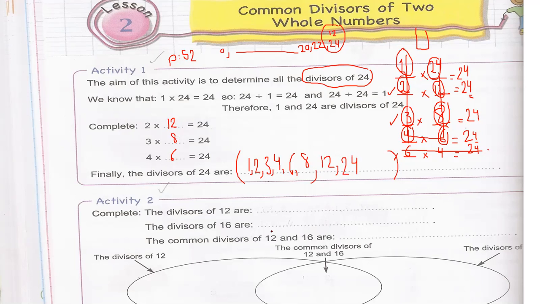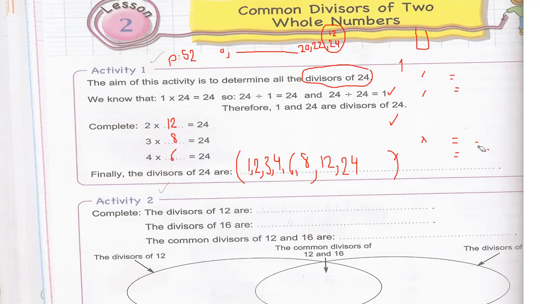Okay, now the second one. We will write divisors of 12, divisors of 16. Divisors of 12, yeah. Which two numbers now? We multiply them together, give us 12. Let's erase here in order to write table 12. Okay, divisors of 12.